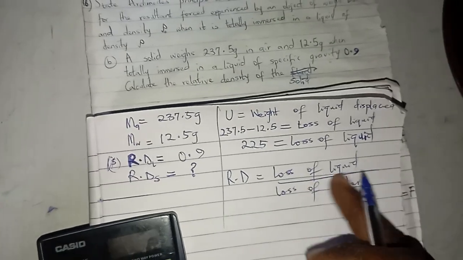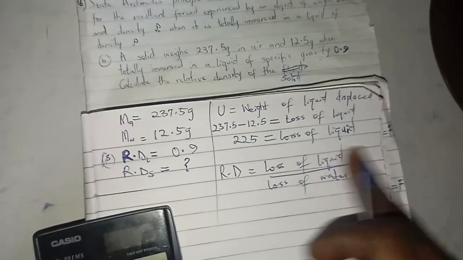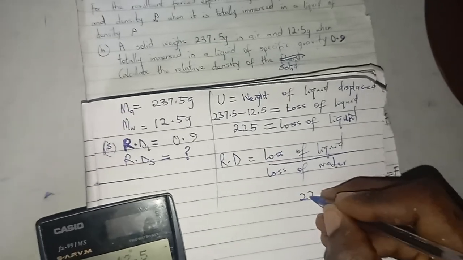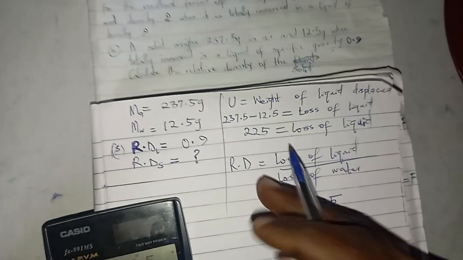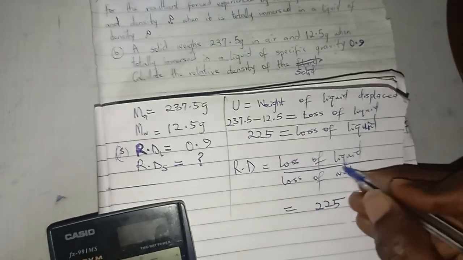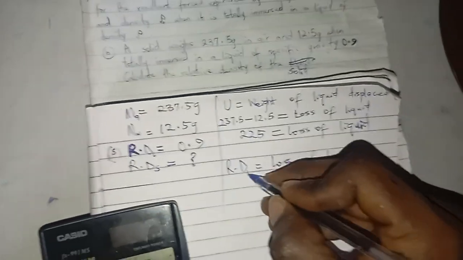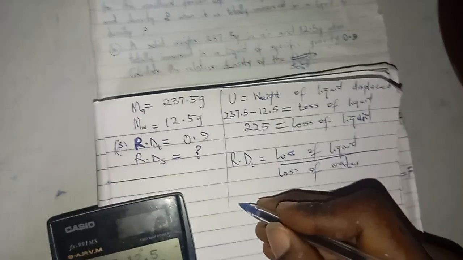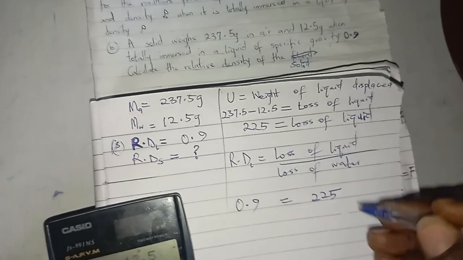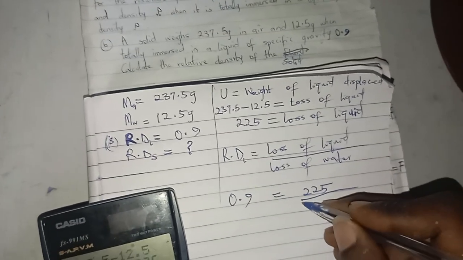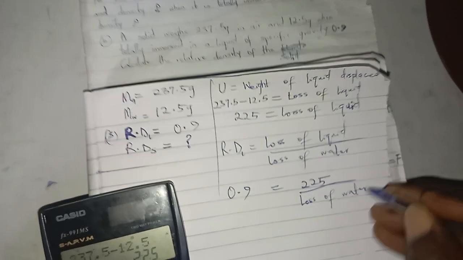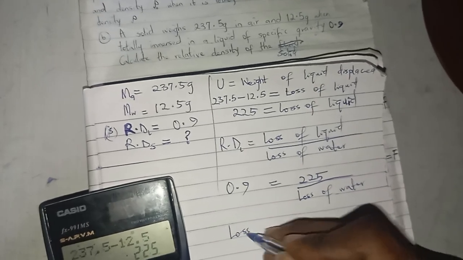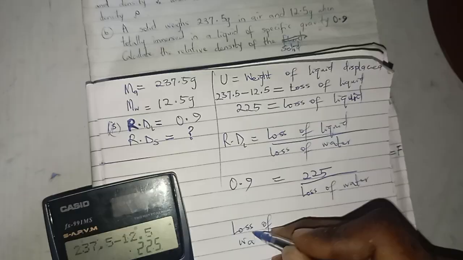So I'll now say loss of water here, loss of liquid here, I know it to be 225. Then the relative density of that liquid, because I have liquid on the numerator, which means I'm talking about relative density of the liquid, is 0.9, given. But loss of water, do I know it? No. So loss of water, I don't know it. To get the loss of water, you always have to compare to water.